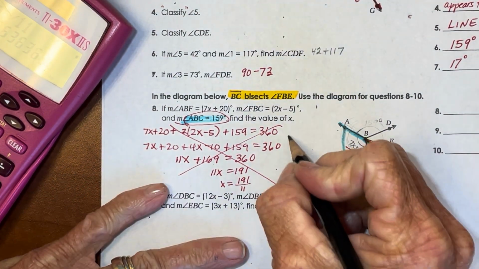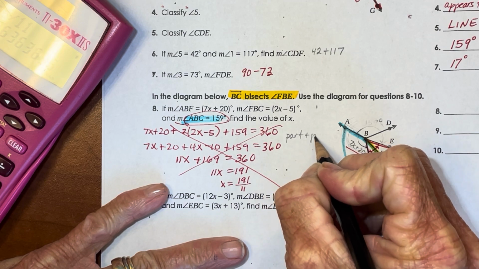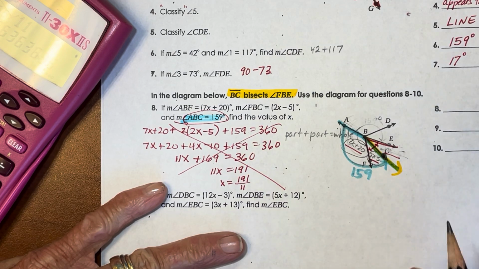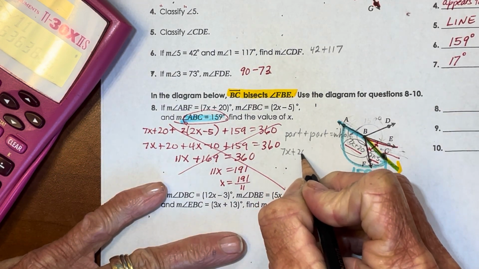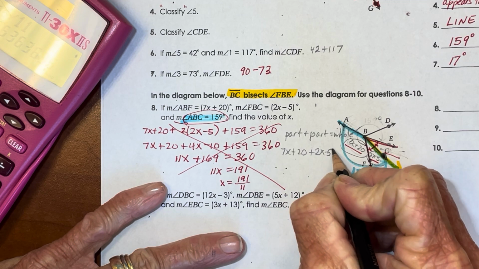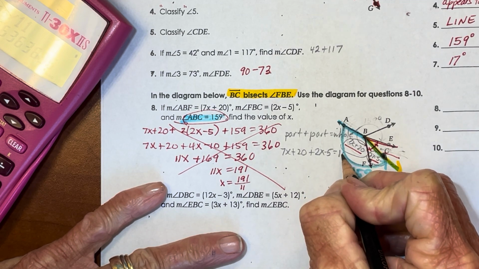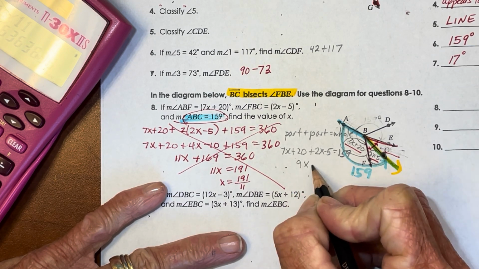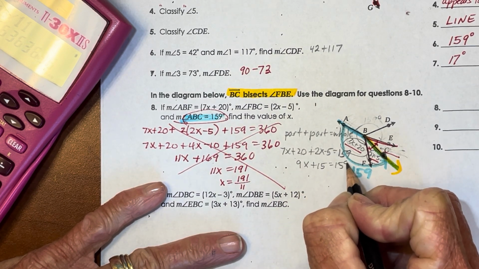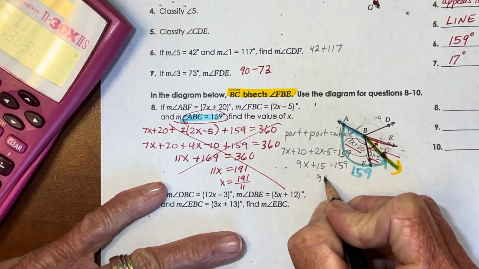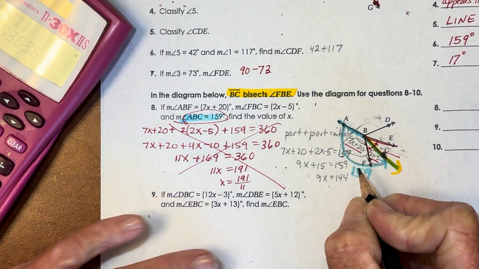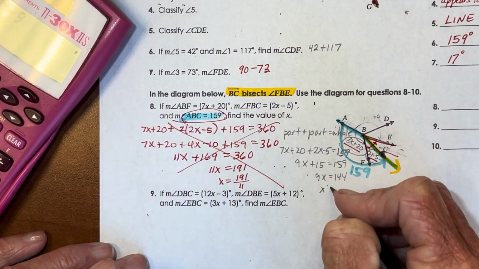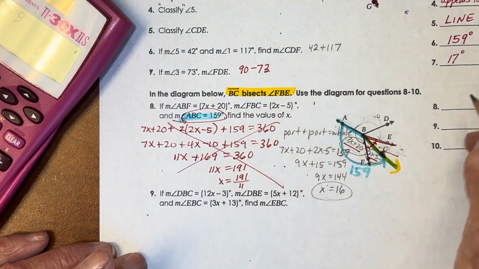This is just going to be part plus part equals the whole. This part plus that part. So 7x plus 20 plus 2x minus 5 is equal to the 159 degrees. Combine our like terms and we have 9x plus 15 equals 159. Subtract 15 from both sides and we have 144. Divide 144 by 9 and we end up with 16 for x.